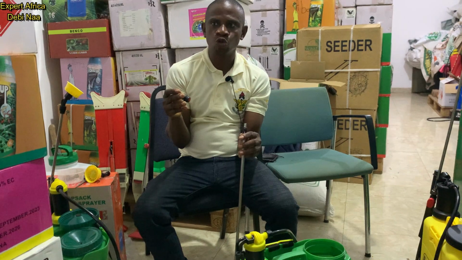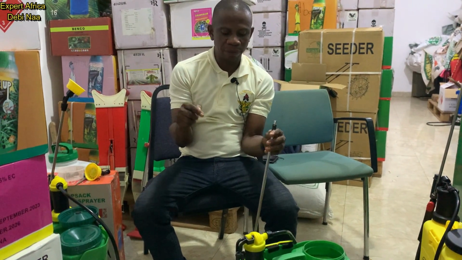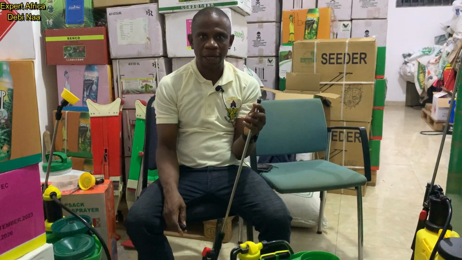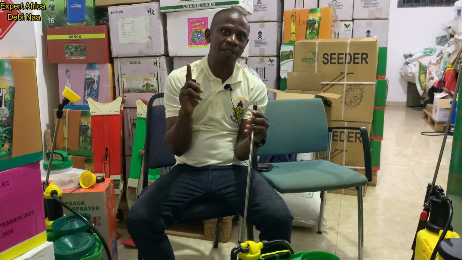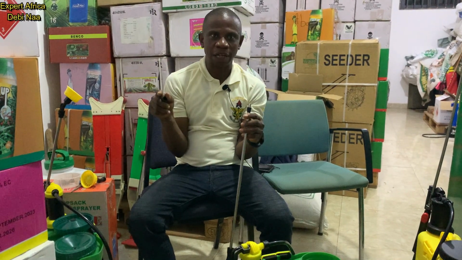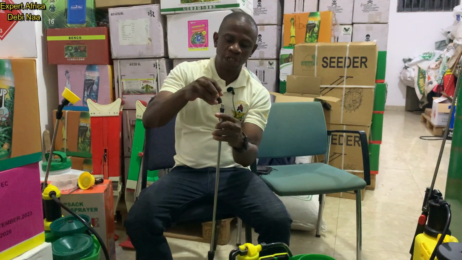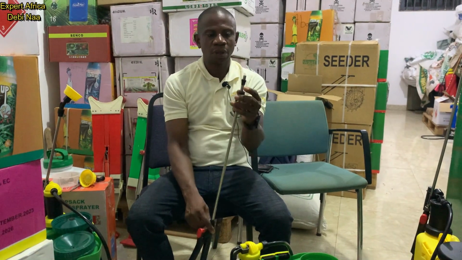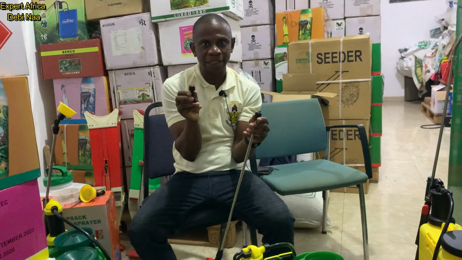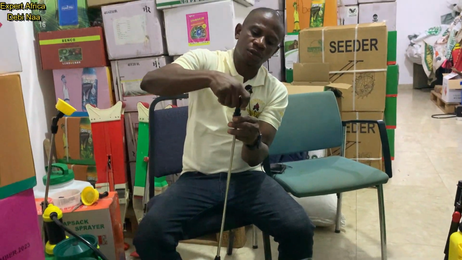Maybe you have to use 10 mils per machine, and maybe 5 of this machine can be for 1 acre. If you don't use the right nozzle, you cannot use the right amount of water for the number of acres that you want, because this nozzle is a small one. We use this type of nozzles for insecticides or pesticides. This is how it goes.